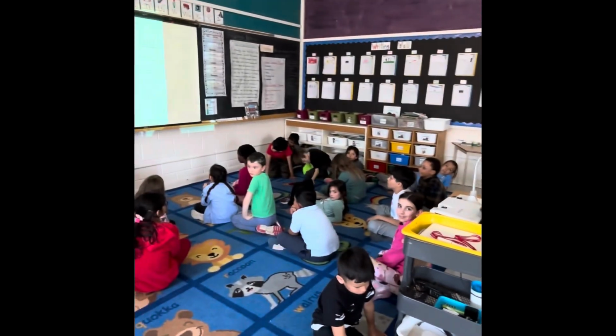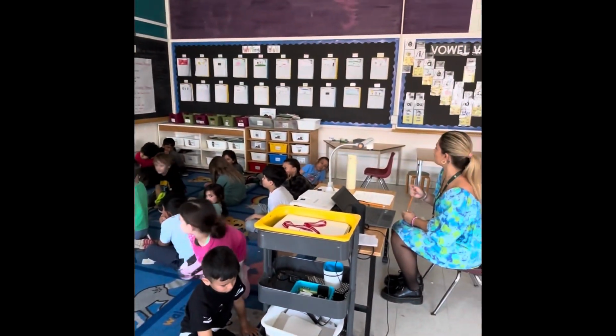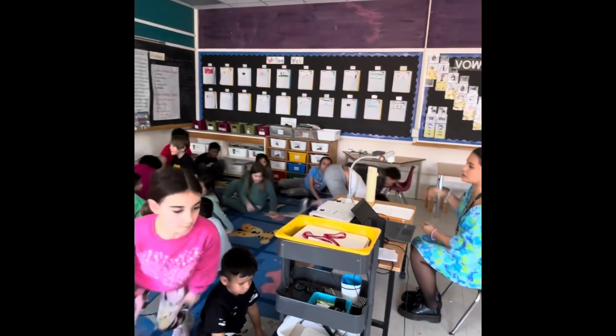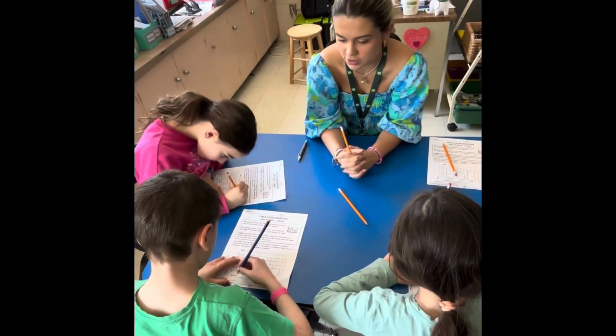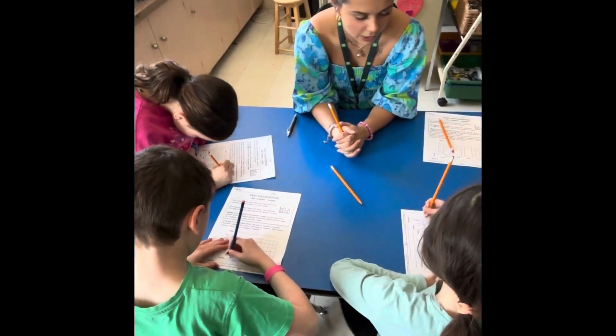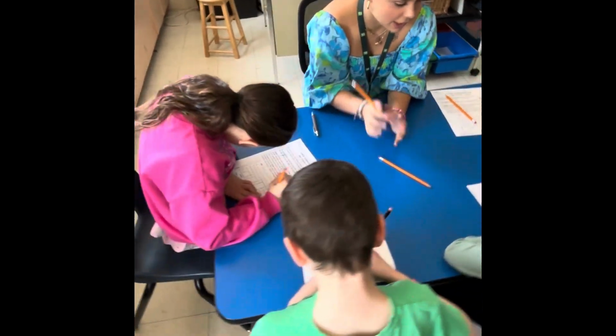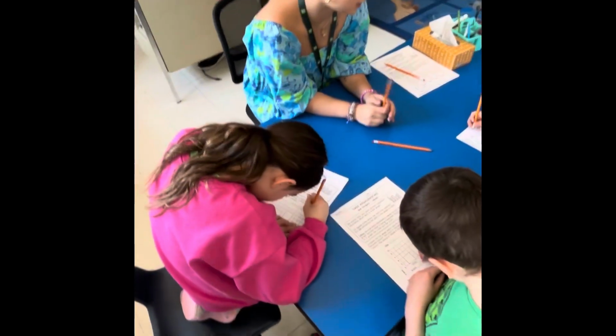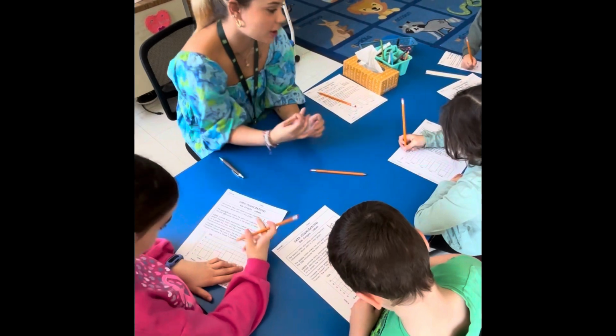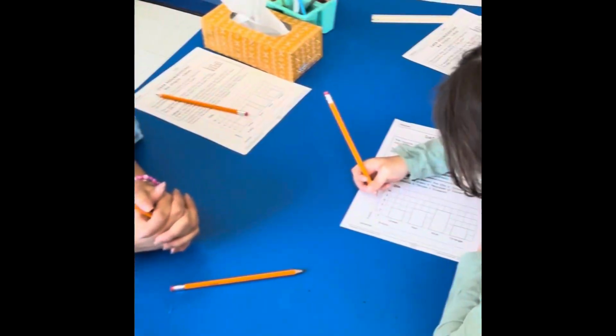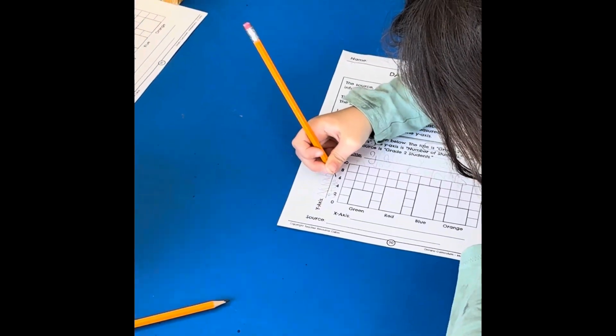Okay, I'm gonna send you all to your desk. So on the count of 3, 3, 2, 1. Everyone, go to your desk. Thank you for noticing that. Oh, I love when I see Lily knowing exactly where to put her information. And look, she even circled it so she could recall where it was. That's good work, Lily.